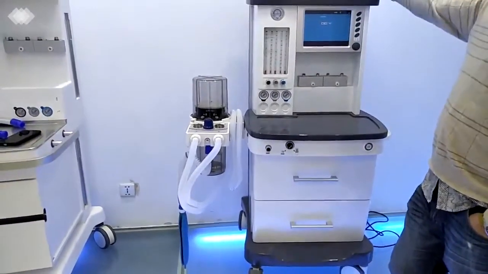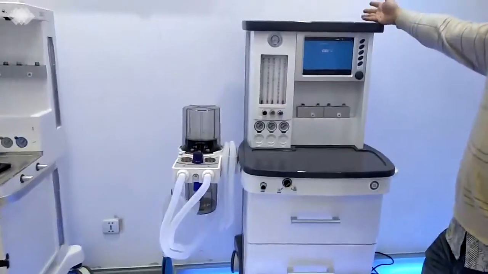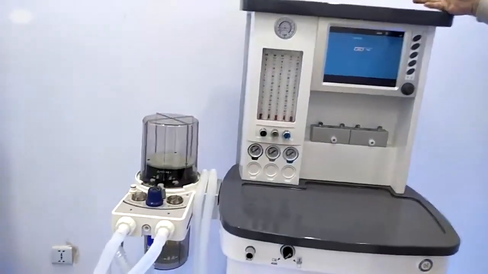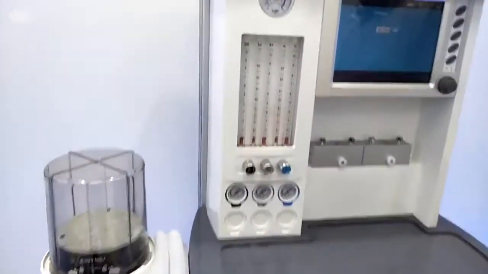We also have a separate design for the electric circuit and the gas circuit inside the machine to ensure the machine can be used for at least 8 years.